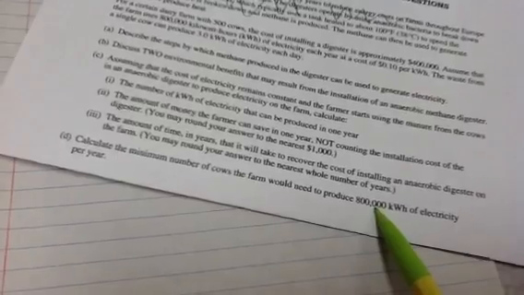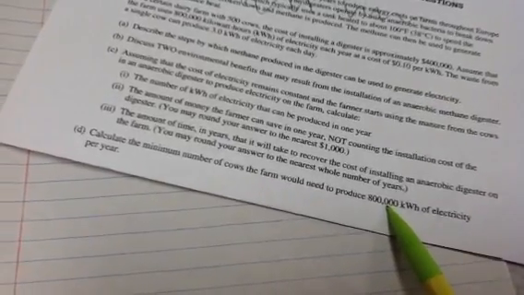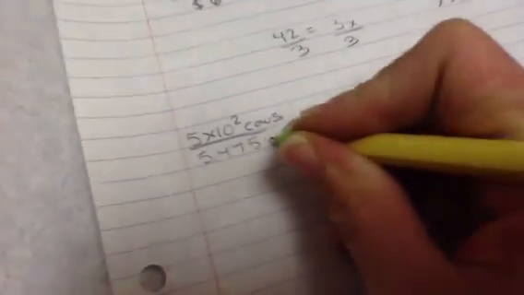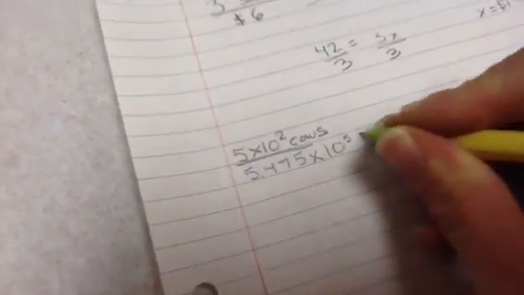Well, I know that 500 cows, because I already solved for this, 500 cows, which is 5 times 10 to the second, can give me 5.475 times 10 to the 5th kilowatt hours.